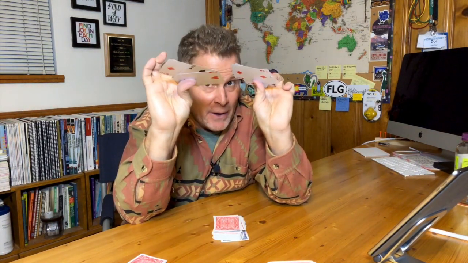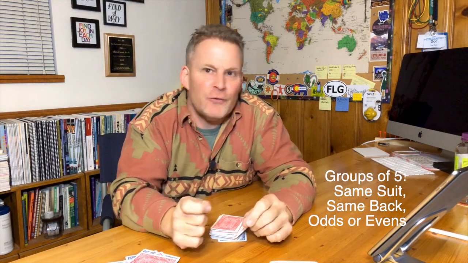Same rank. So they get to know and understand the terminology, and then go from there. So let's get into groups of 5. You're going to get them into same suit. So let's say all the hearts get together. Then you're going to say same back, right? They're going to get together in their same back colors or shapes.